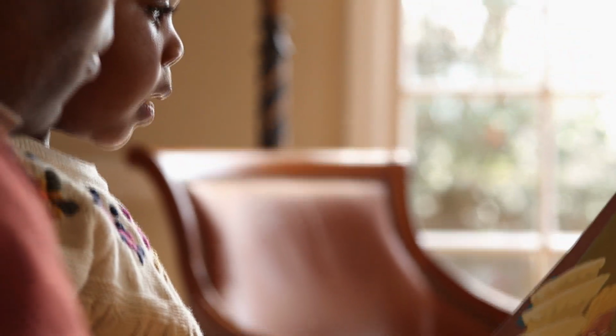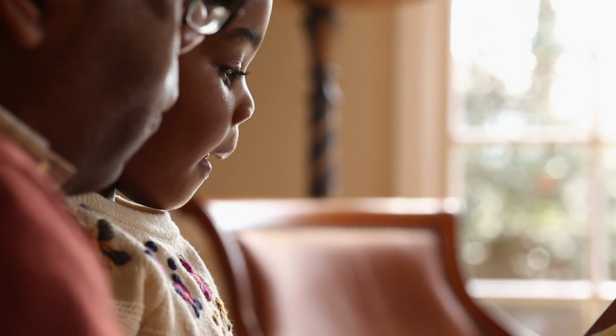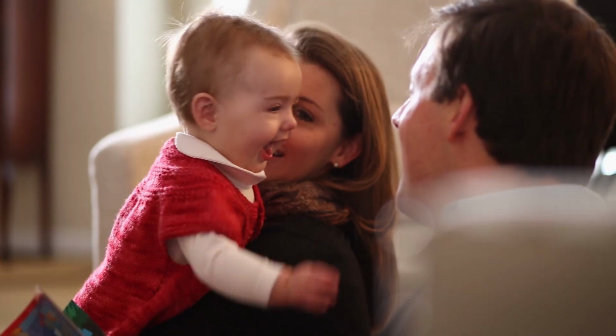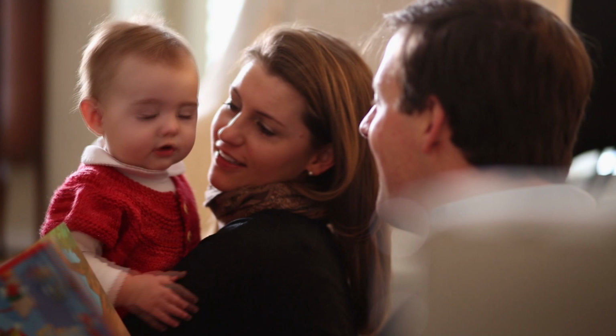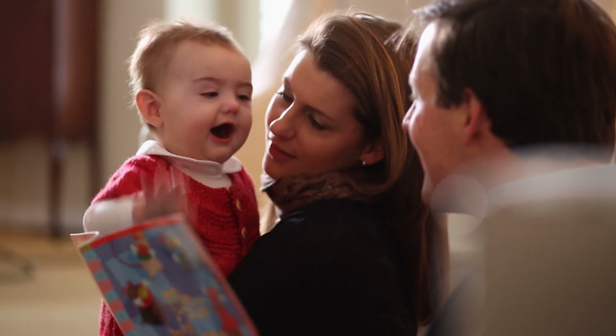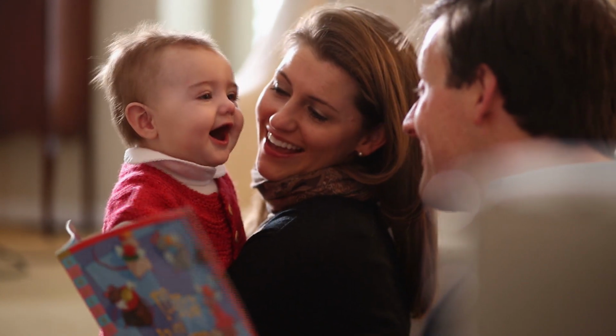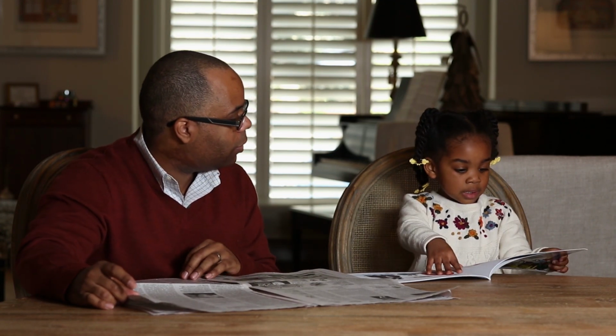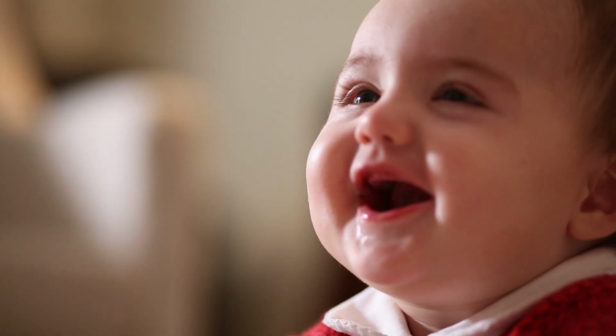Make up a funny story using the pictures, or act out characters and sounds animals make. Encourage your child to copy you and make his or her own noises. That's good. And most of all, reading with children and exposing them to books from the moment they're born instills an everlasting love of reading and learning that they'll have for the rest of their lives.